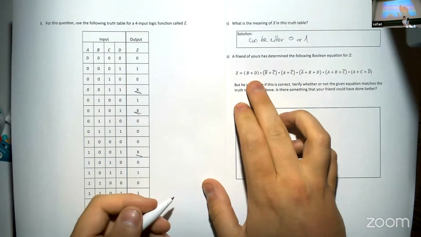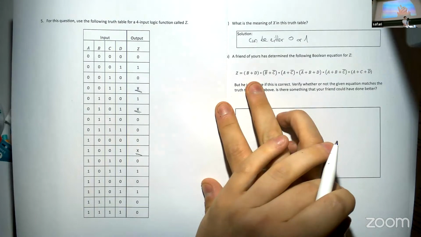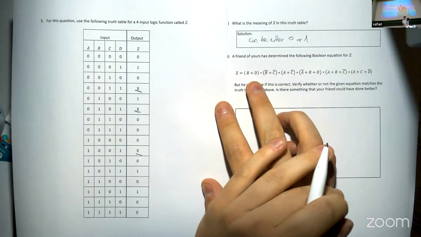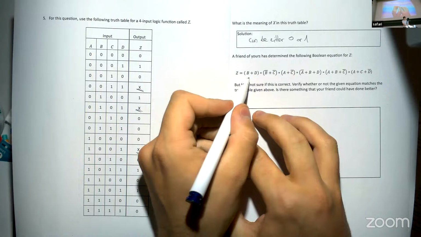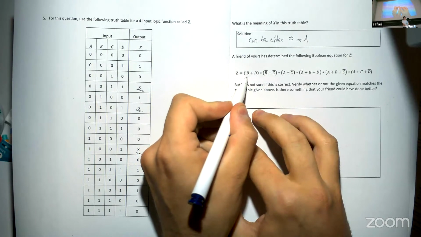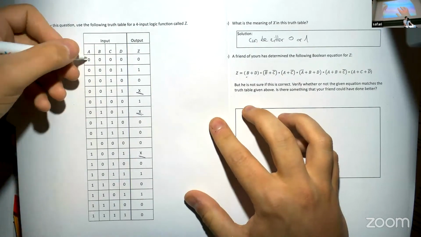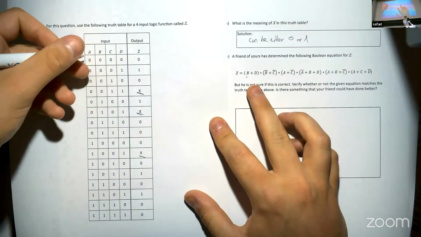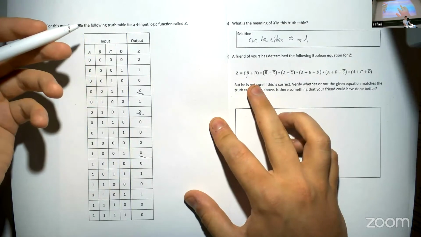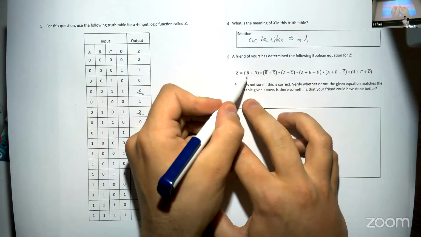So when it's in this representation, the product of sums, you go through each term. The first term is B or D. So you go through all cases where this term is not fulfilled, right?